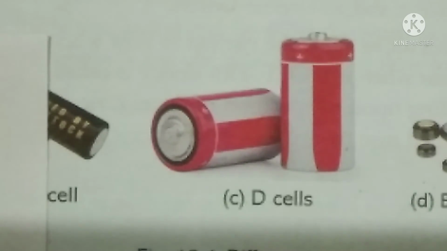So next time, whenever you use these batteries or cells, before throwing them, think twice. Should I throw it in the open or simply in the dustbin, or should I find a way to dispose of it properly? There are places where they collect these and dispose of them properly.